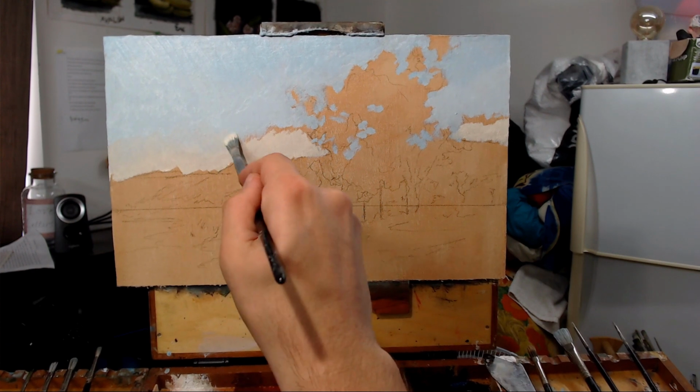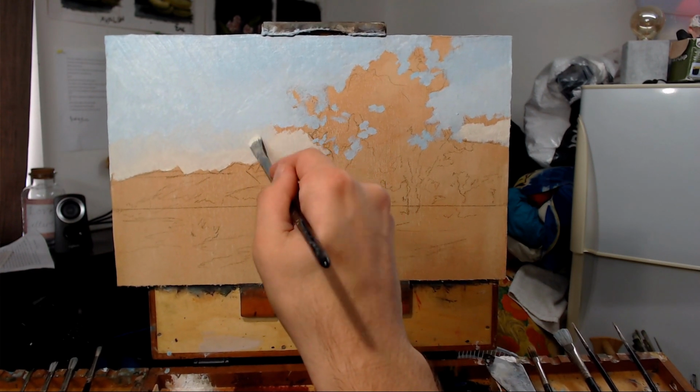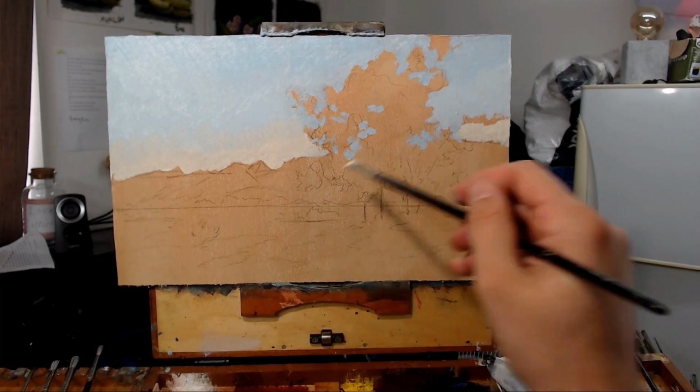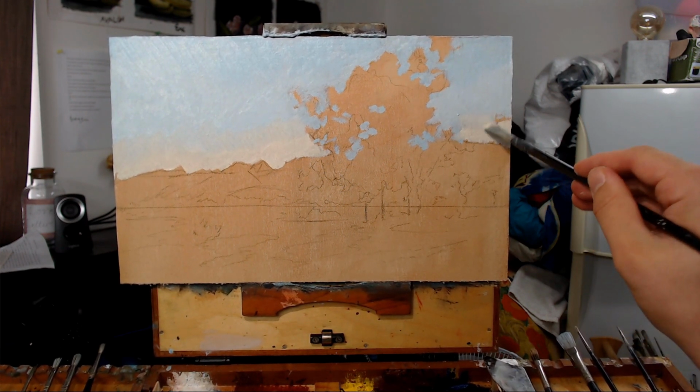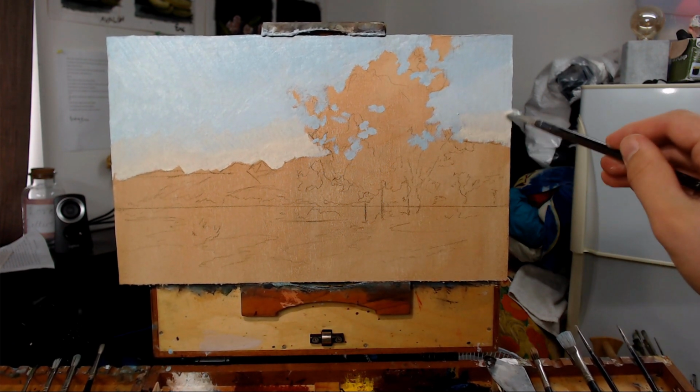And I don't think I come back and touch up the sky again in this whole painting process, but I think I was happy enough with it when I did that. I thought I captured it pretty well there.